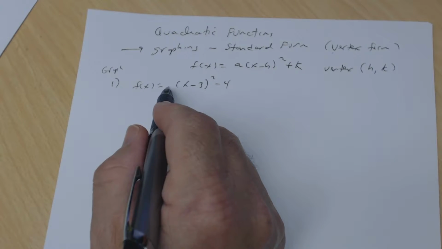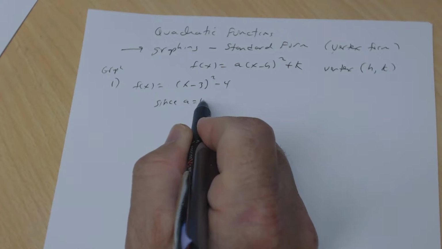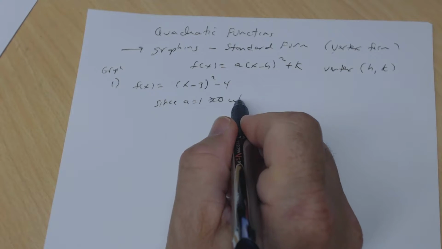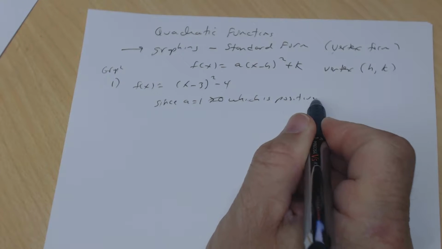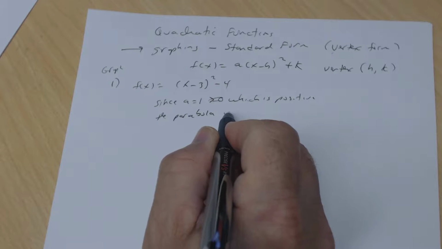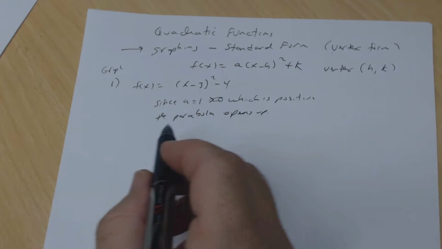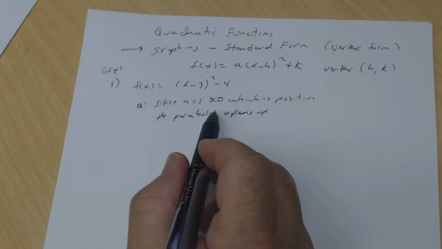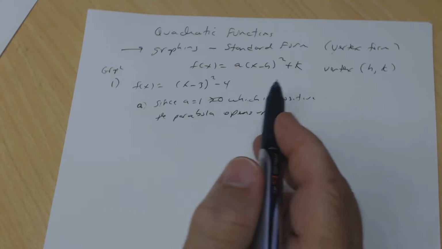Since a equals 1, and that's greater than 0, which is positive, the parabola opens up. Then we find the vertex. So the first thing, letter A, is to determine whether it opens up or down. Since a is 1, that's positive, it opens up.